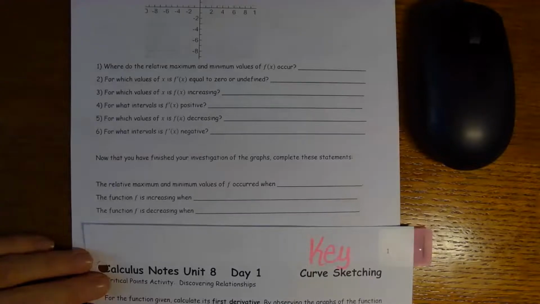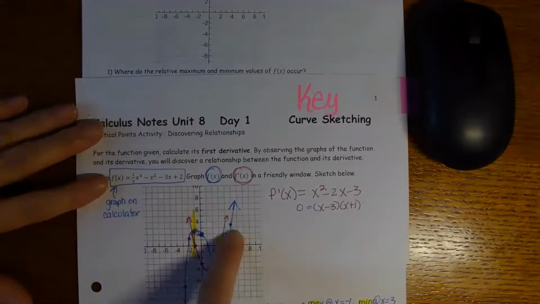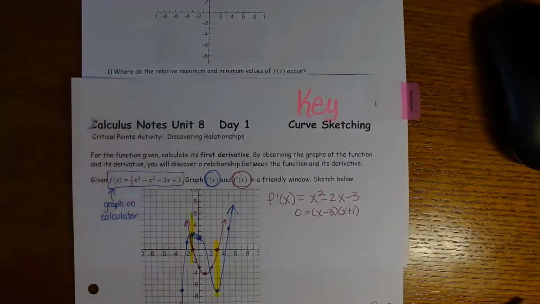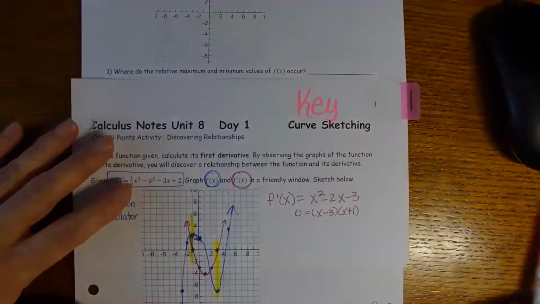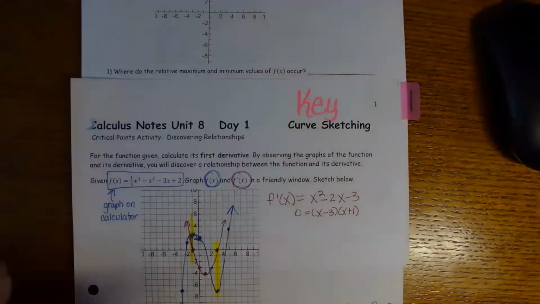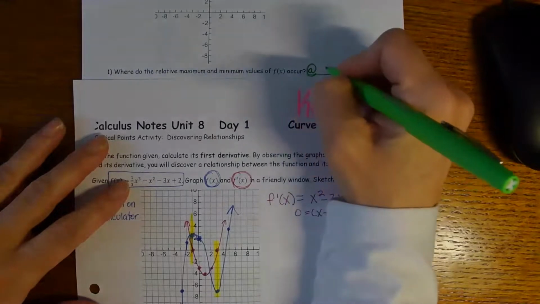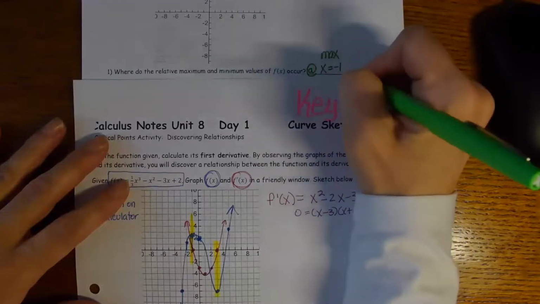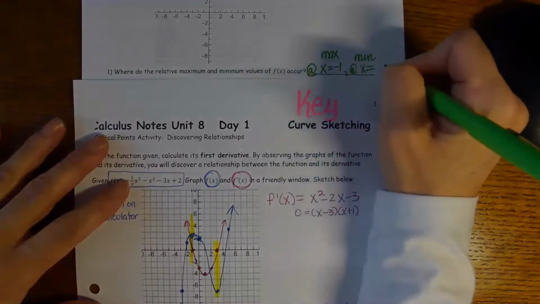Okay, so what I want you to do is look at these things. So when you look at the picture you graphed, where do the relative max and min of the parent, that's f of x, occur? Where do you see a max? On the green equation here, f of x, where do you see a maximum? You should see one at x equals -1, a max, and a minimum at x equals 3.